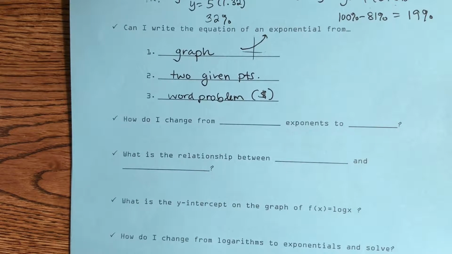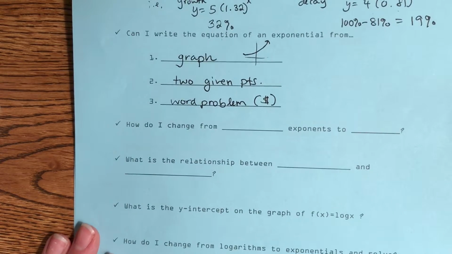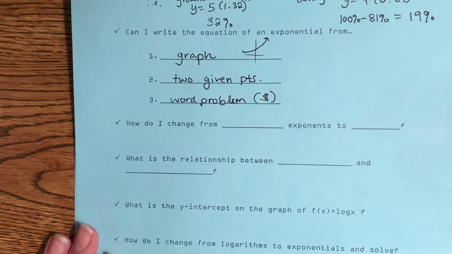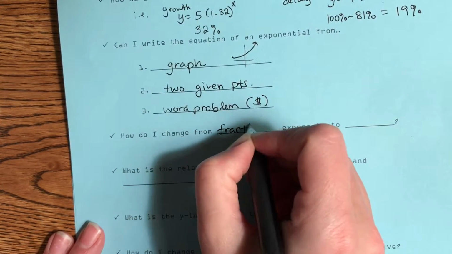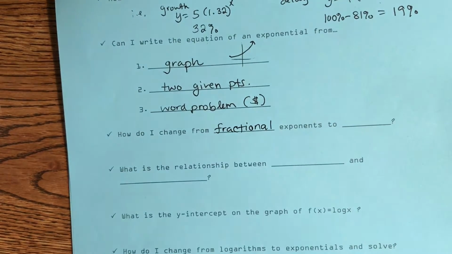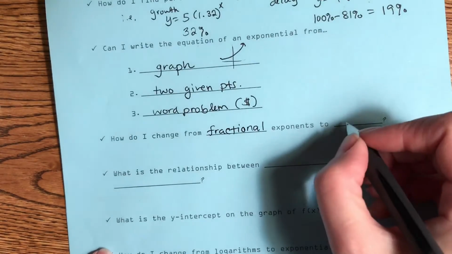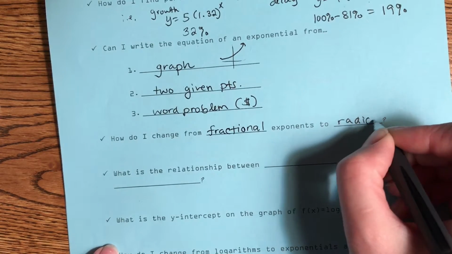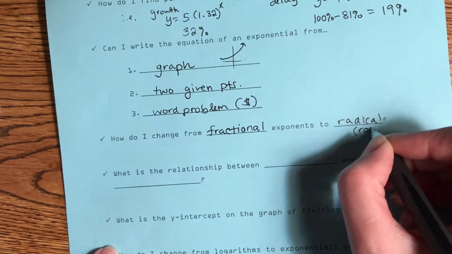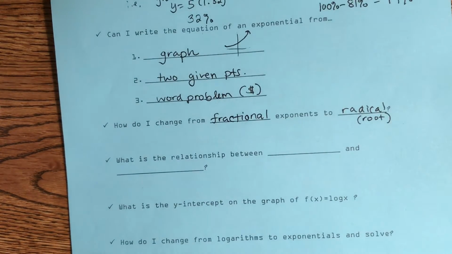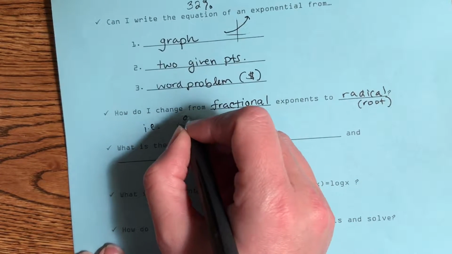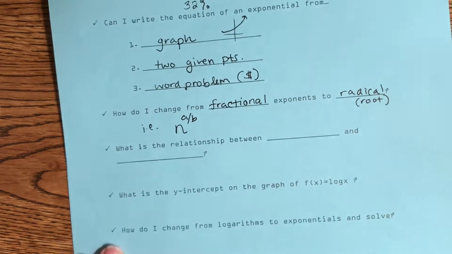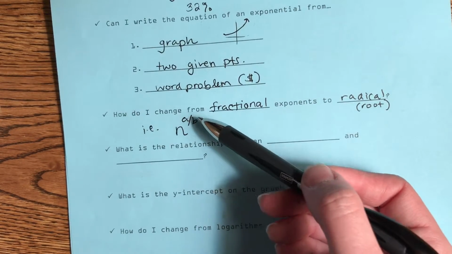And then, after we did the exponentials, we started moving into logarithms. And when we did that, we started with fractional exponents. And we changed between that and radical form. That, remember, radical means it has a root. So for example, our main one was if it was some number to the exponent of a fraction, and make sure it's the exponent.